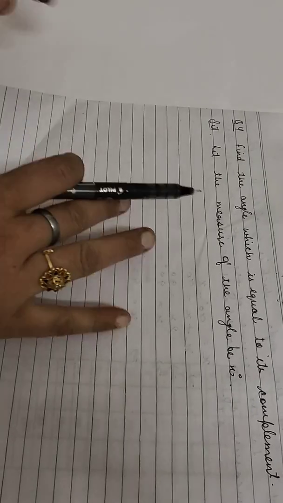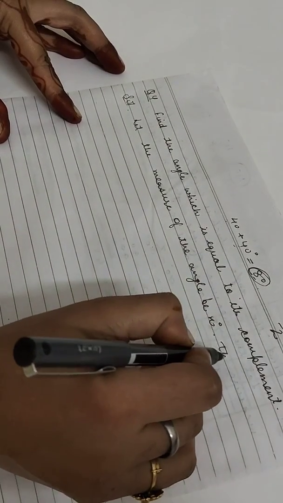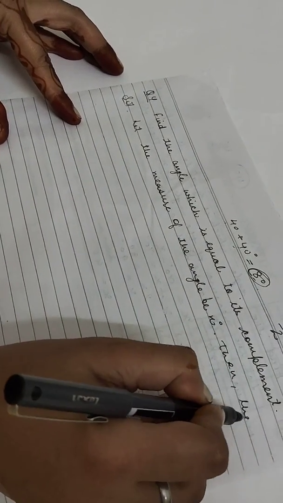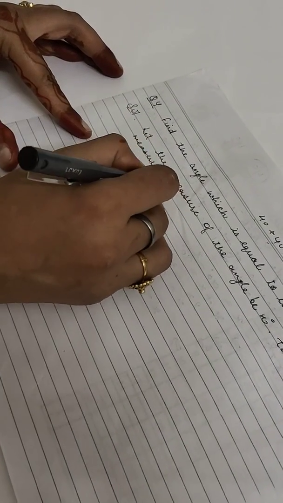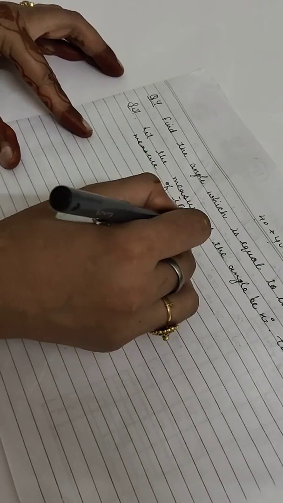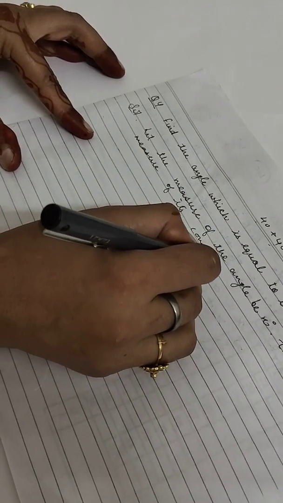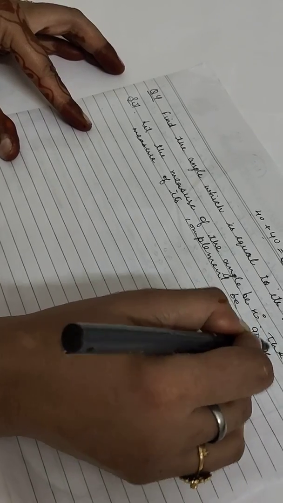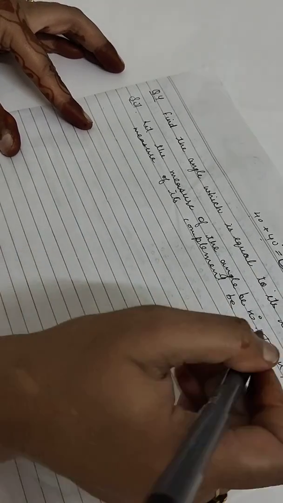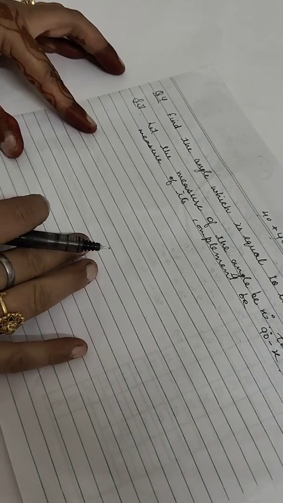Can you tell me what its complement can be? For the complement, what should we do? The measure of its complement will be 90 minus x. Always, to find the complement, we subtract from 90 degrees.